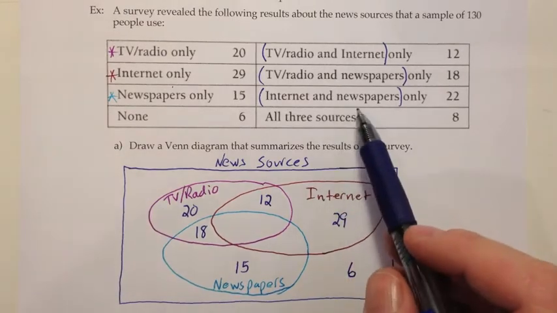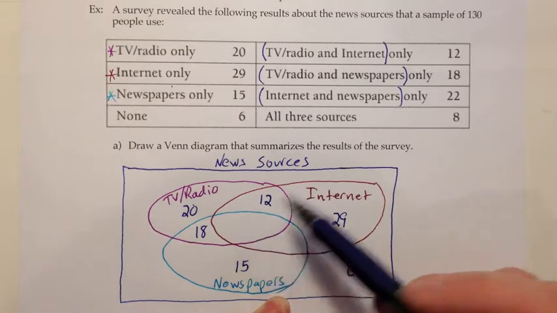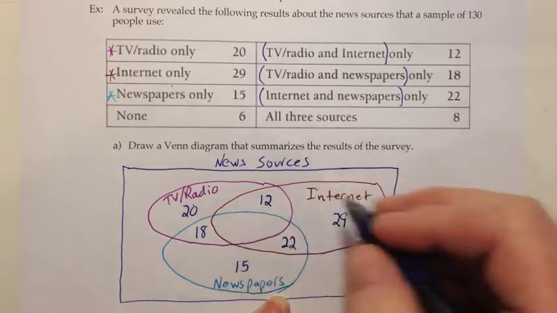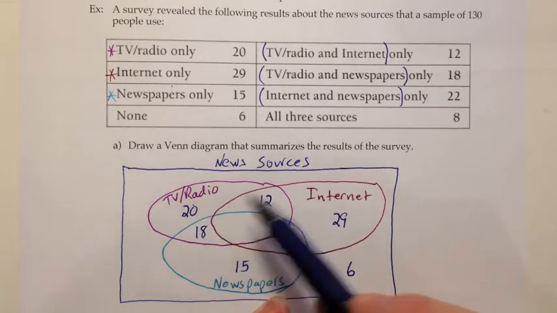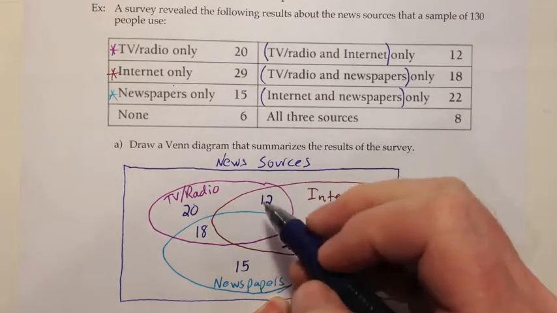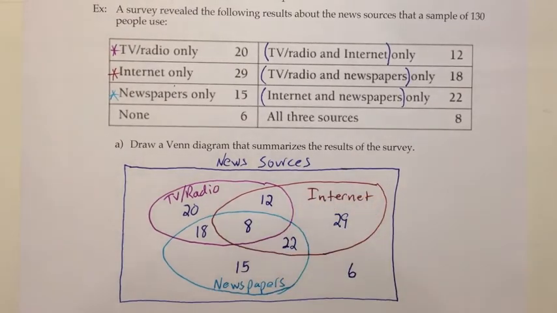And then internet and newspapers, that's the overlap between the maroon and the teal, but not inside of the purple. And those 22 people would be right here. That's in internet, that's in newspaper, but it is not in TV, radio, so they're internet and newspaper only. And then finally 8 people with all three, so this zone right here is inside of the purple, the maroon, and the teal, so that would be all three.